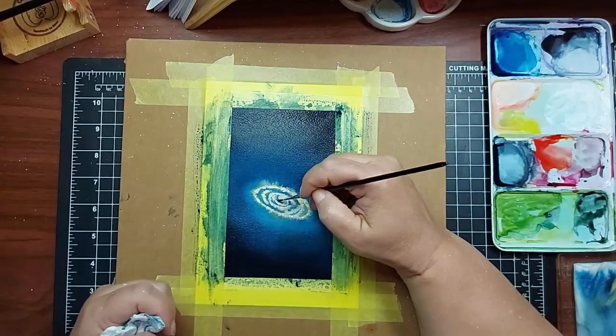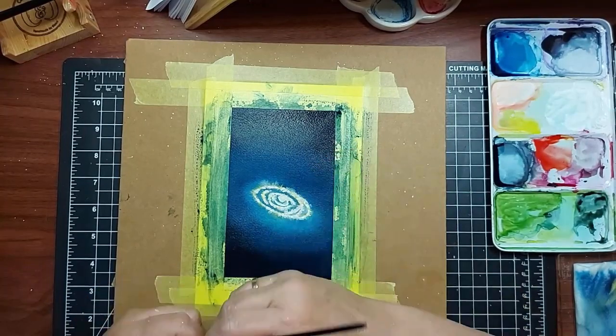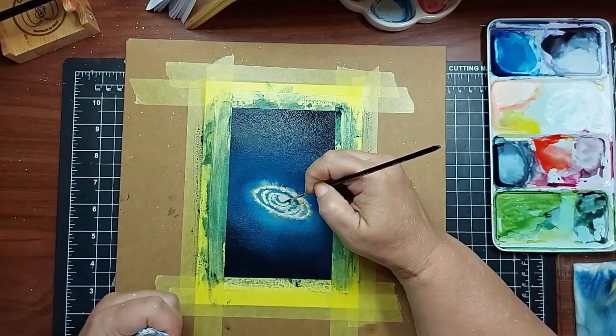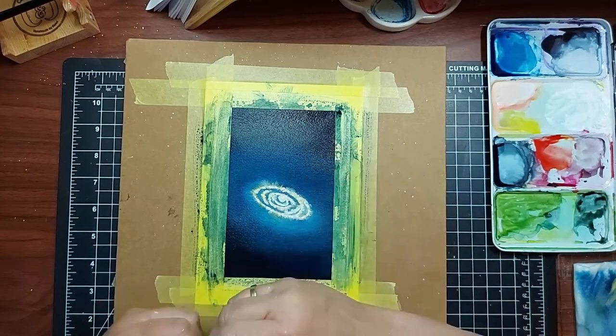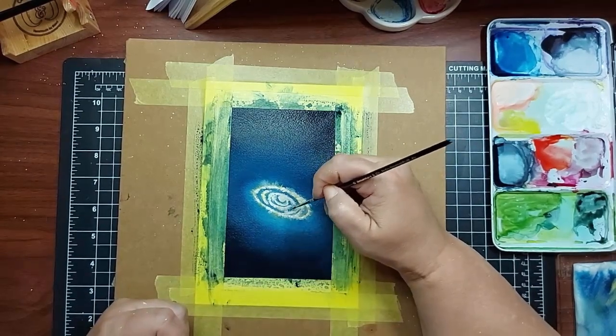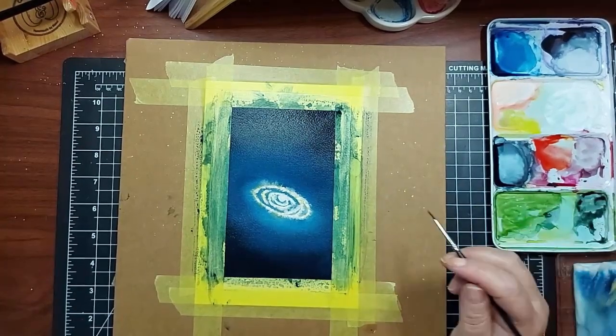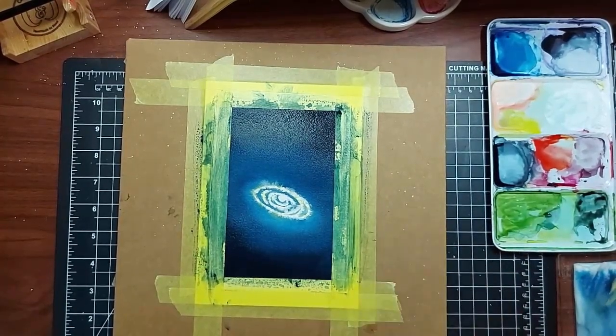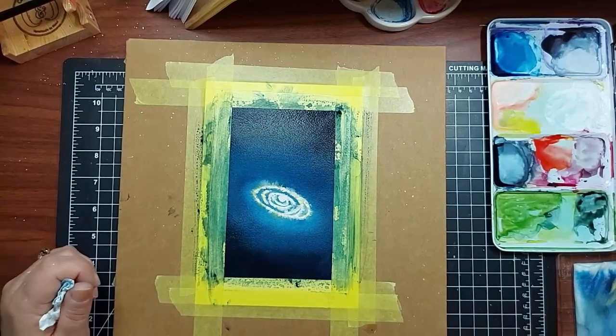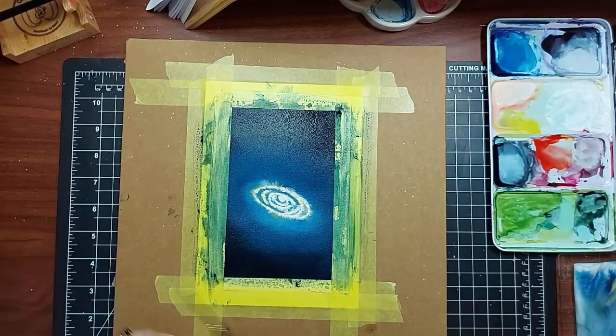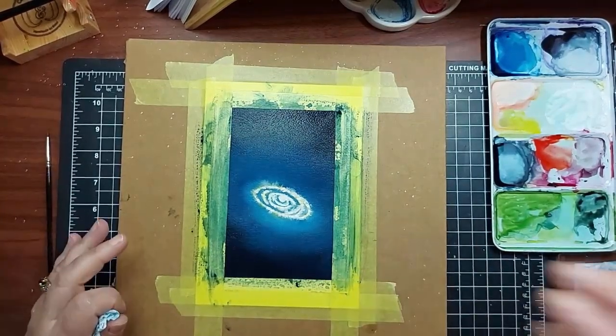And I'm not trying to paint that, but I kind of do try, because that's what I see. So I do have a problem kind of with loose stuff.